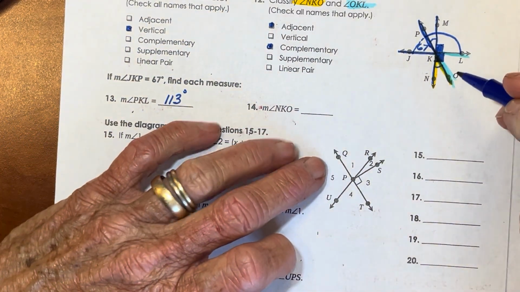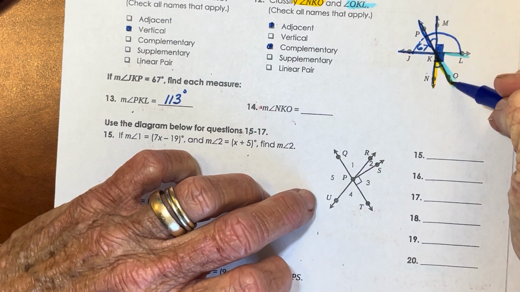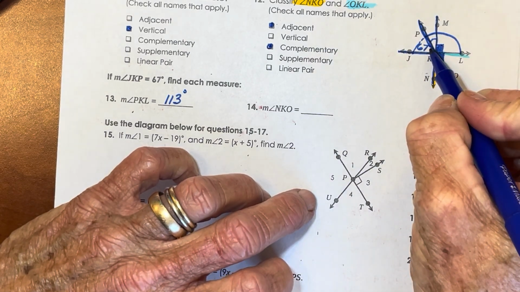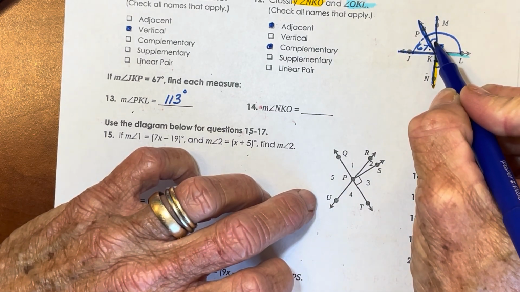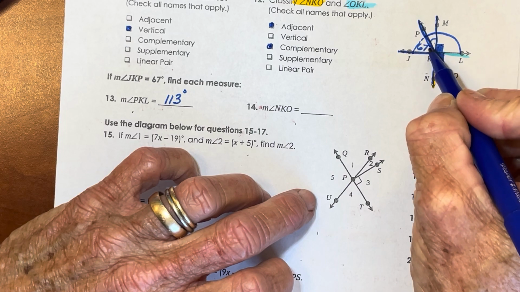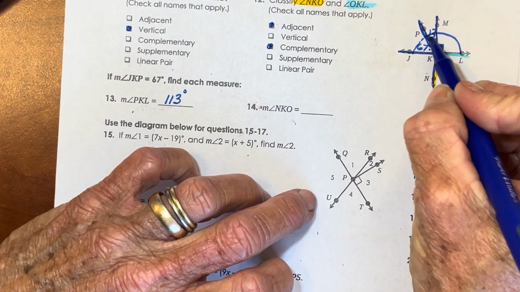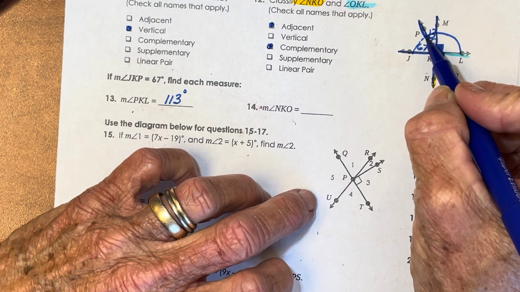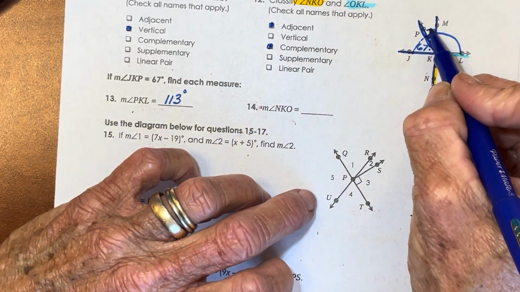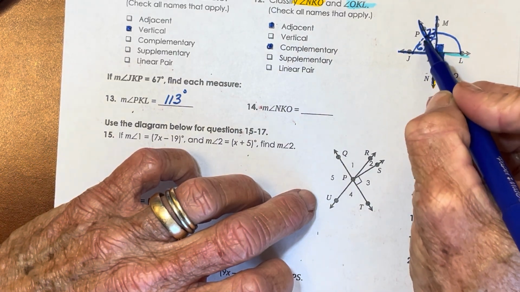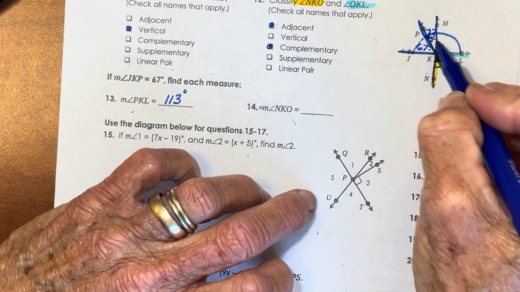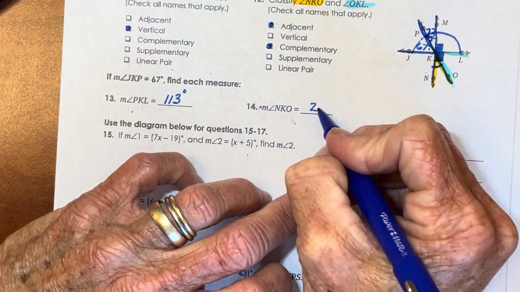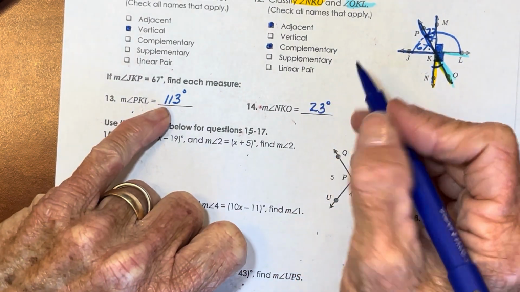And then we need the measure of NKO. Well, if we go back, if this is 67, we know that these two angles are complementary, so that would need to be 23 degrees in order for that to add up to 90. So if that's 23, so is this, 23 degrees.